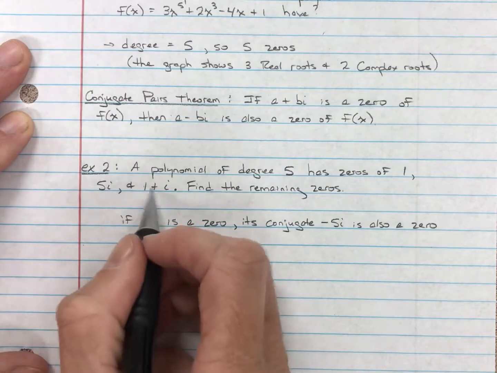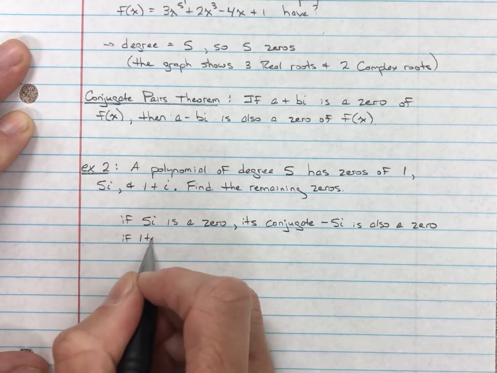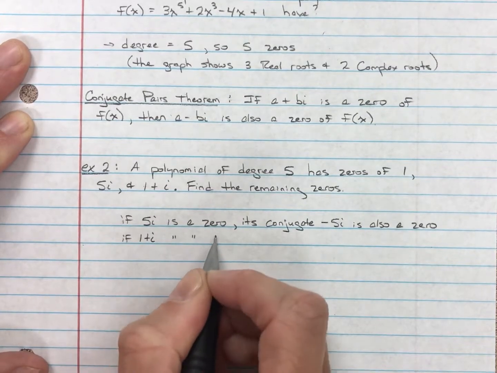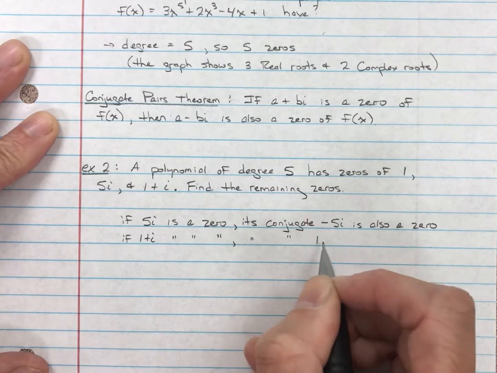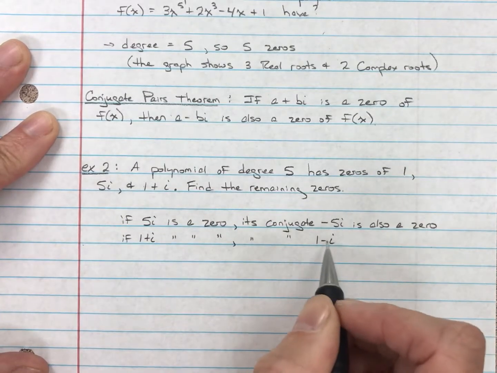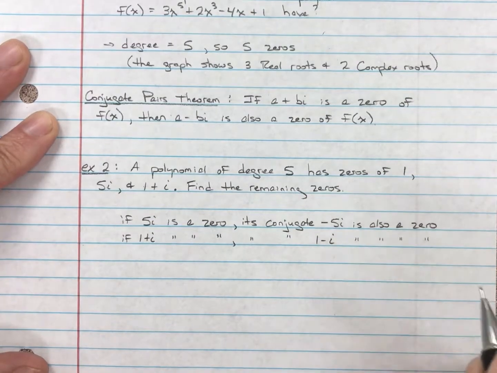Similarly, with 1 plus i, if 1 plus i is a zero, its conjugate, 1 minus i, where the sign between changes, is also a zero.